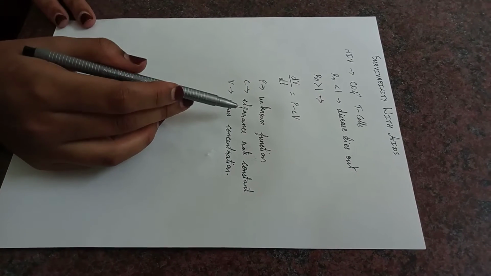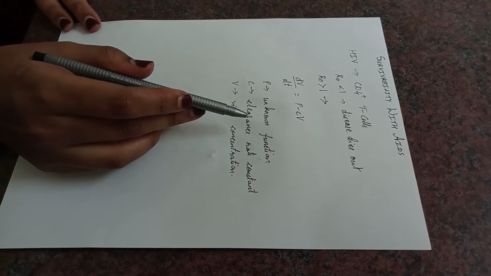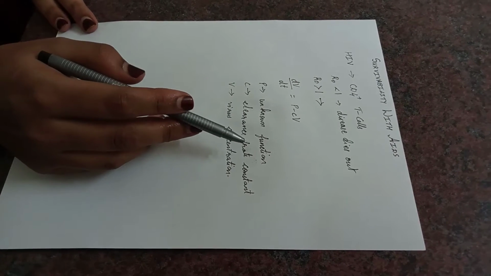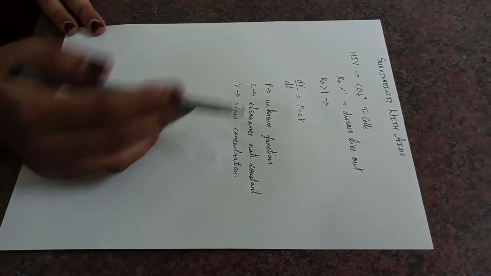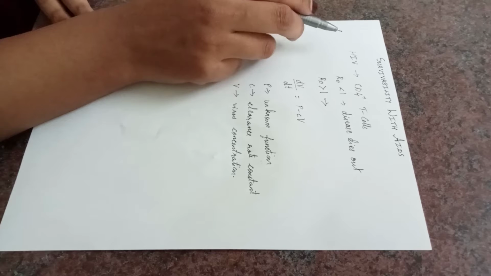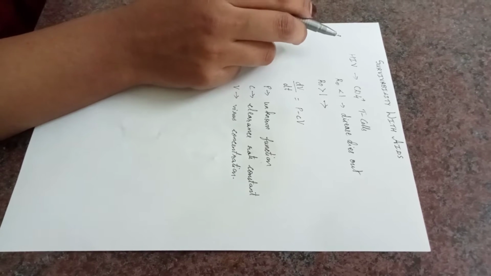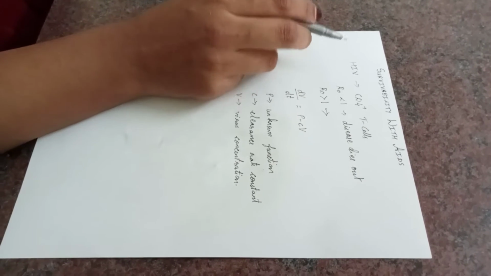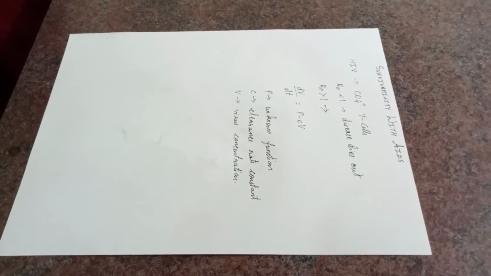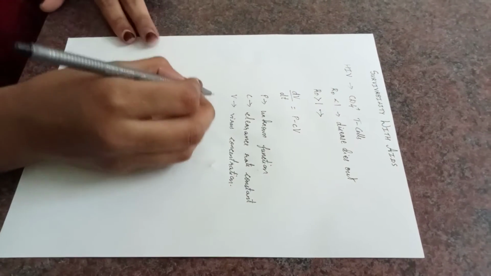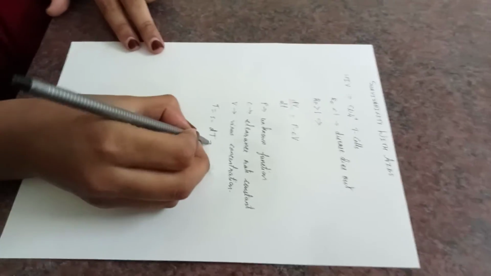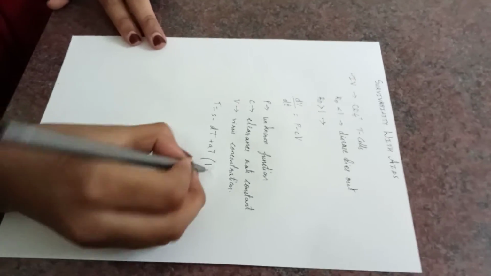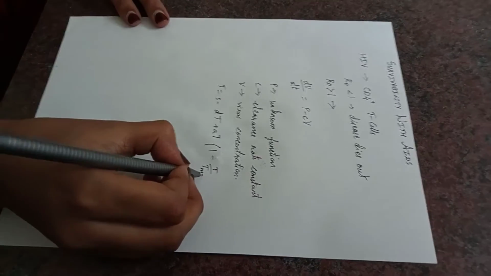Now the population dynamics of CD4 plus T cells in humans is not well understood. And HIV stands for human immunodeficiency virus. So a reasonable model for this population of T cells is dT by dt equal to S minus dT plus aT of 1 minus T divided by Tmax.